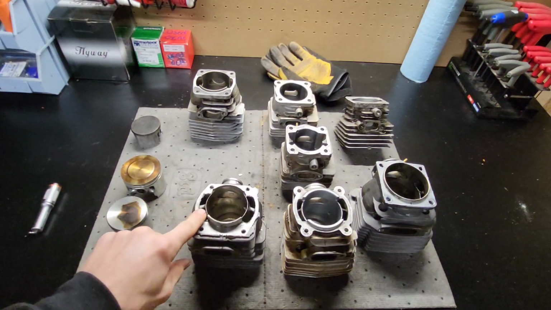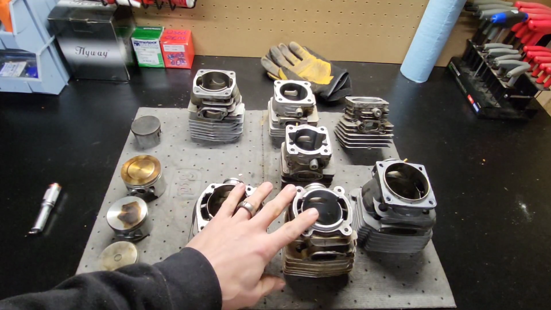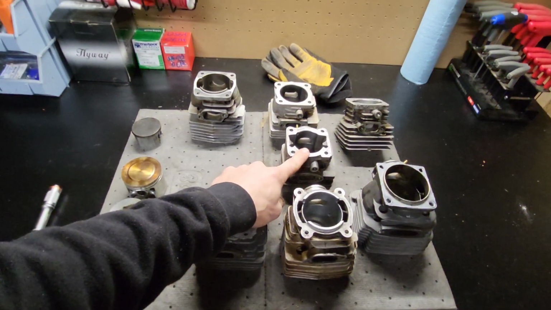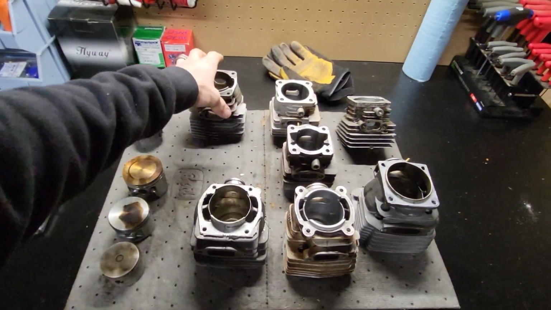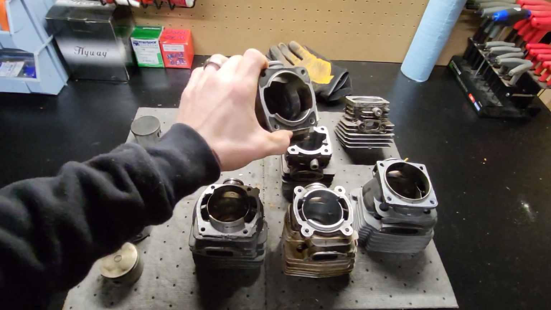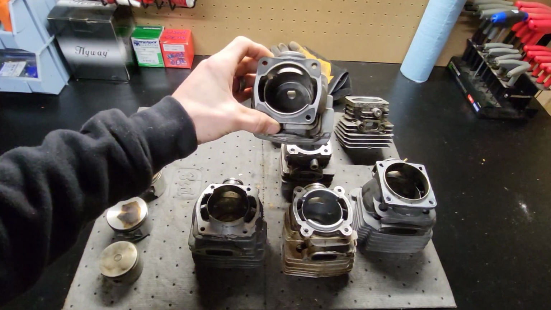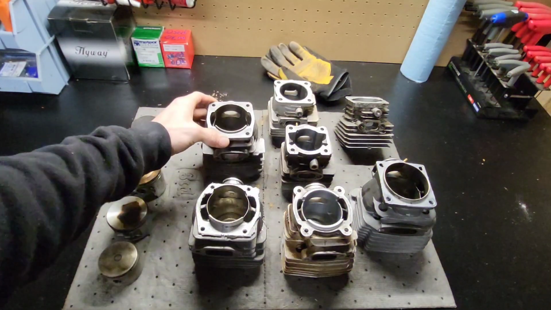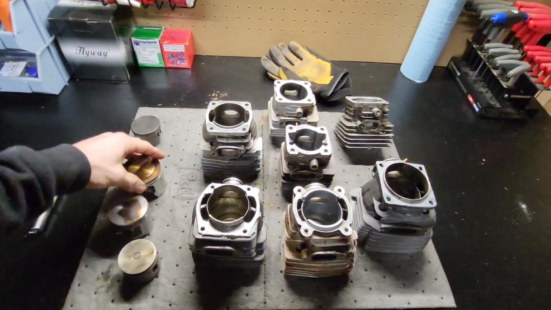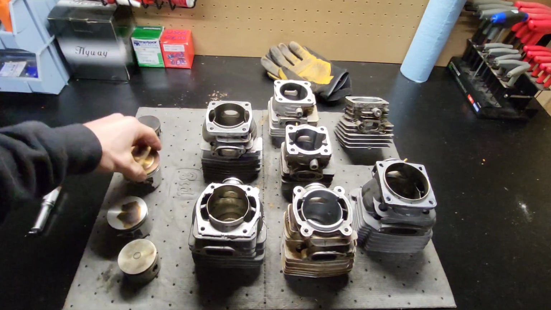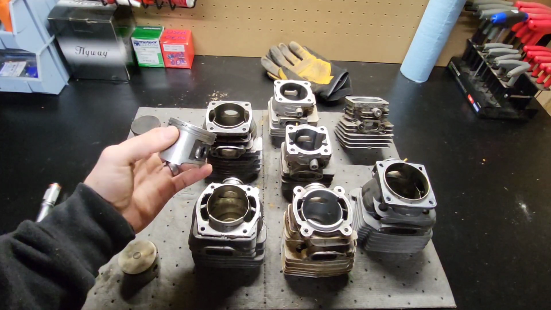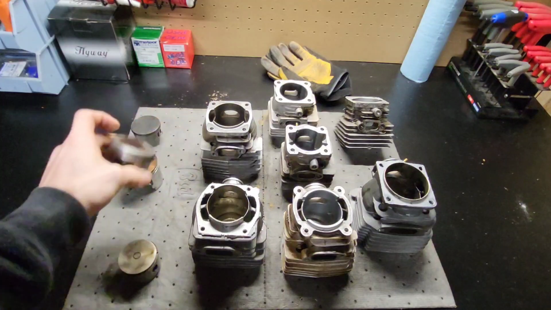So pretty much if the cylinder has a cutout on the bottom, like these, this is not exclusive, but for the most part, this one, the 505, you could use an open windowed piston or a full piston, non-windowed.